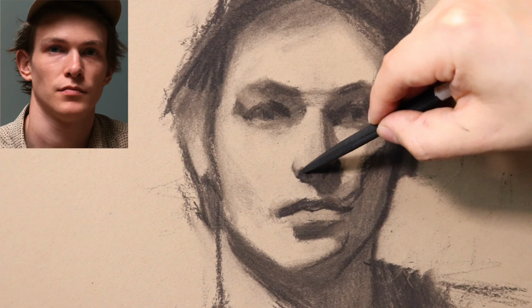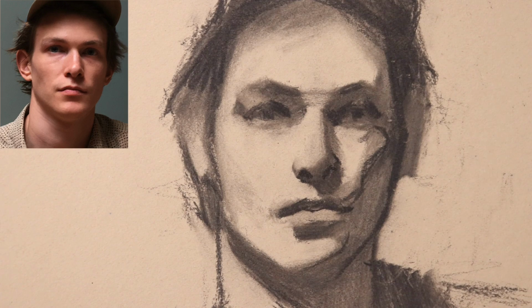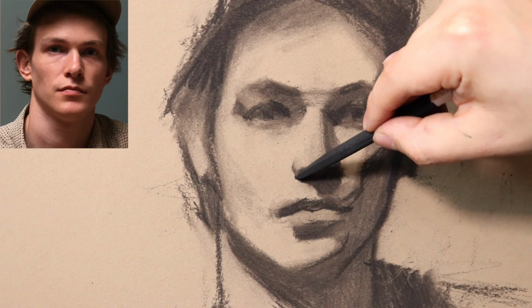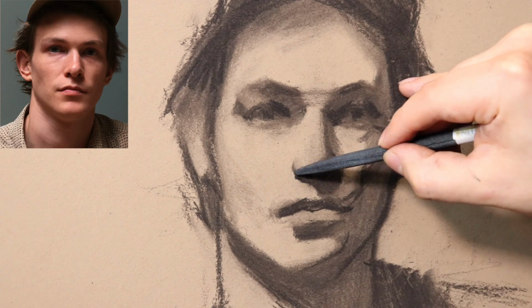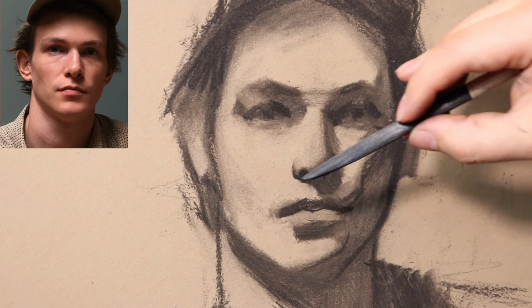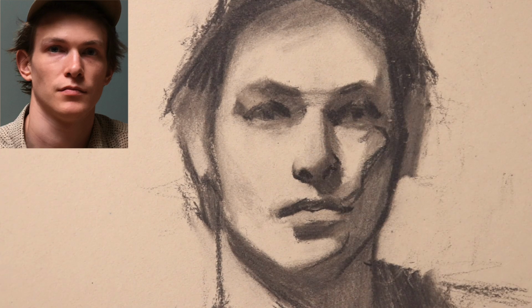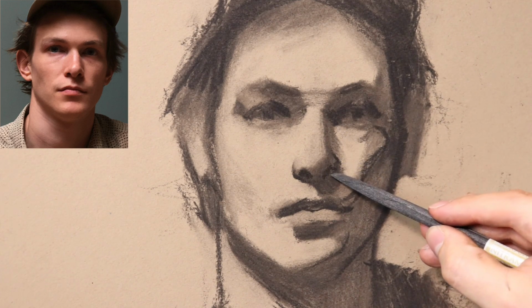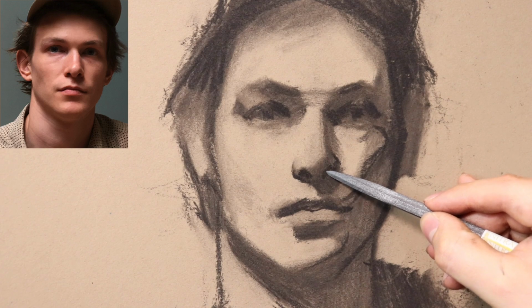That's what I'm seeing at least. It's a little dark shape on the bottom. Very simple there. Now the same thing with the other side. Again, it's kind of like a little triangle with a round top.